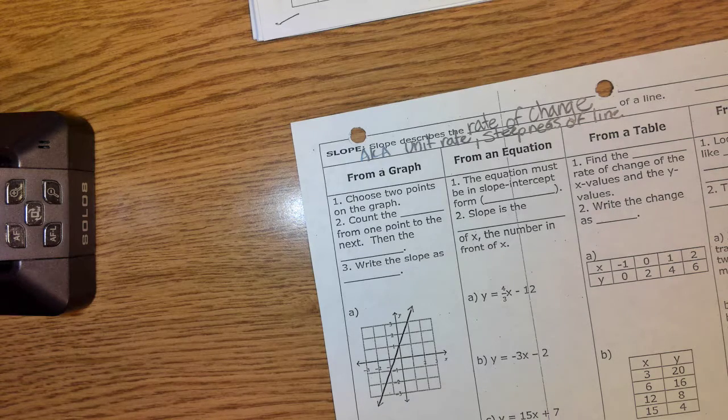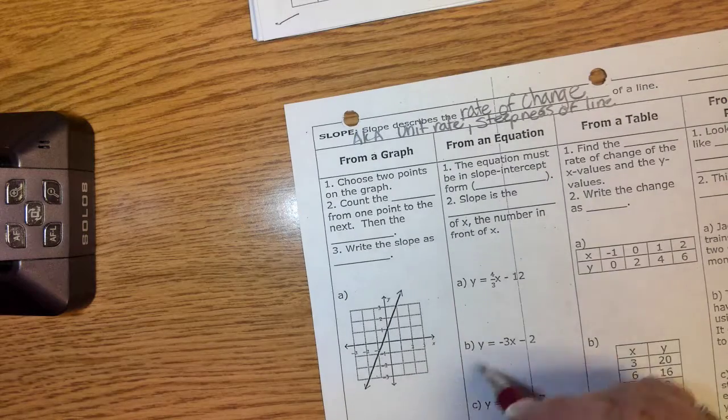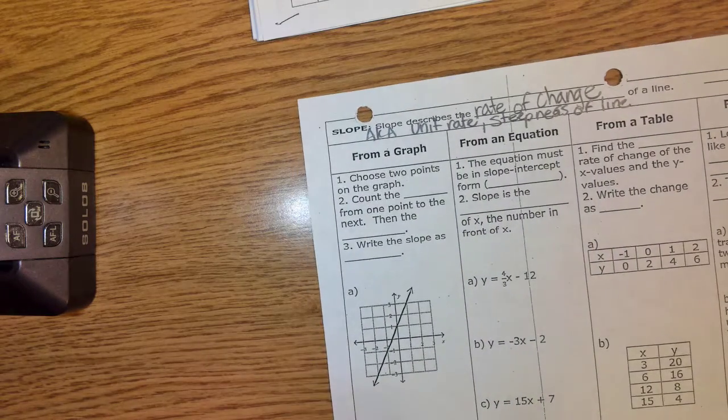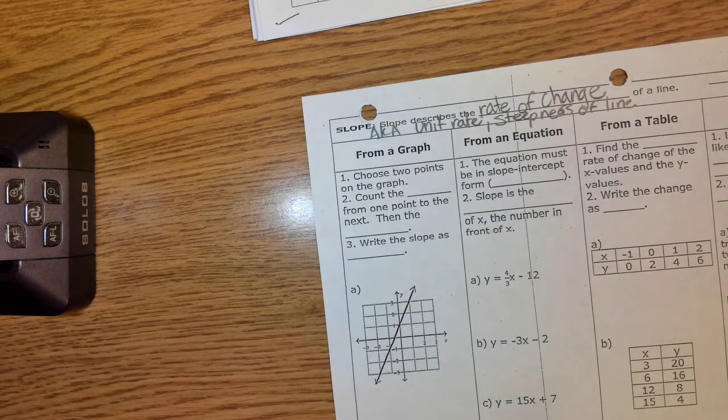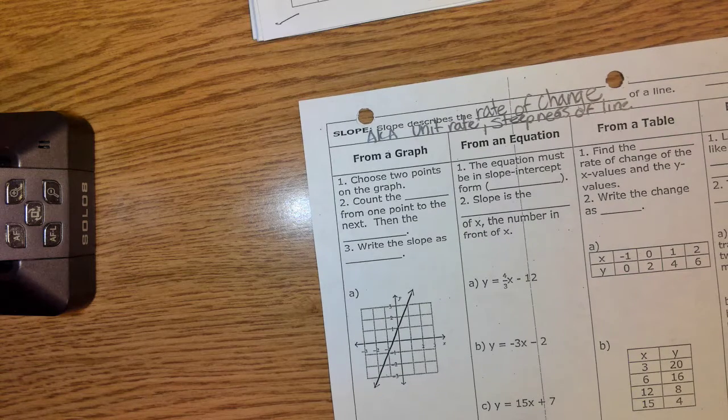How much you pay per gallon of gas, okay? That is going to be a straight line. That's a linear equation because you have this amount for every unit of gas, whatever you're comparing it at. And you could graph that and it will make a straight line. So what we're talking about are linear equations, straight line equations, okay?